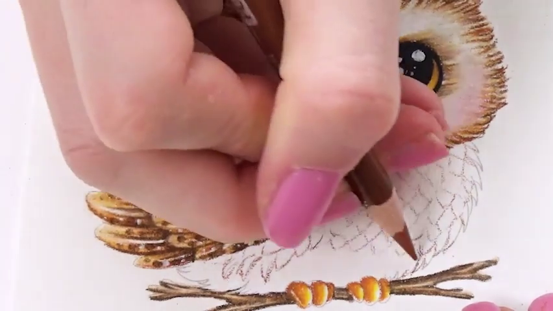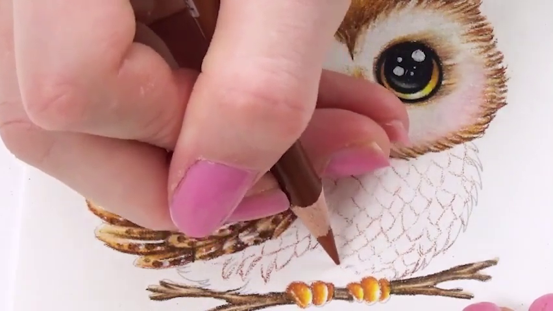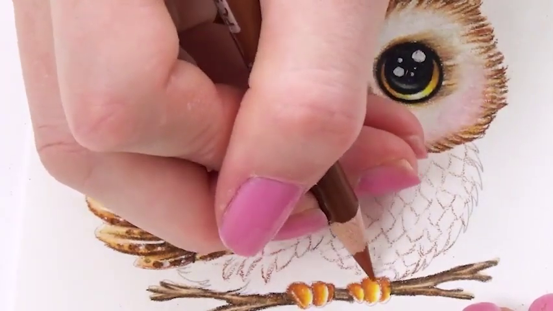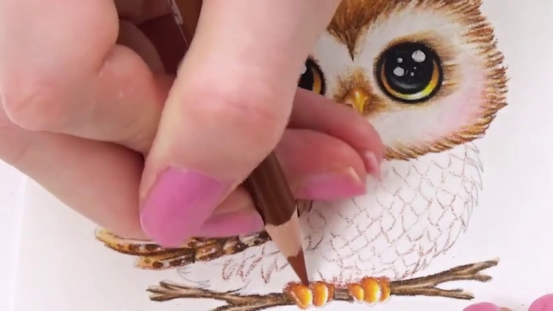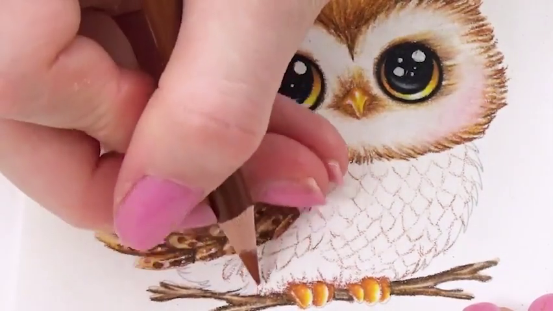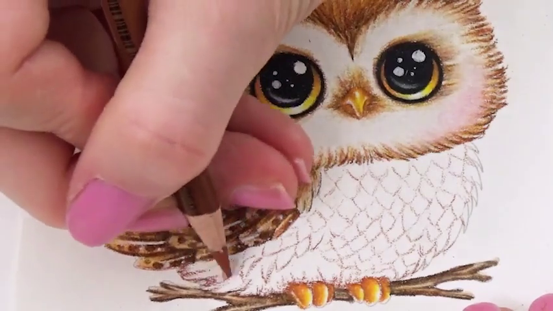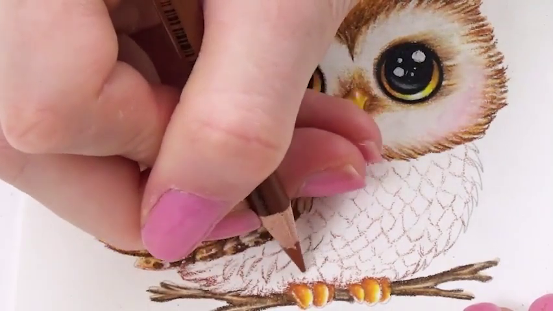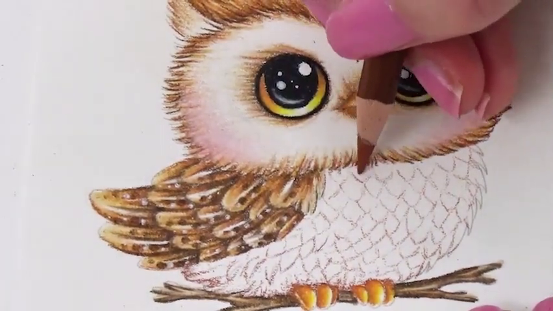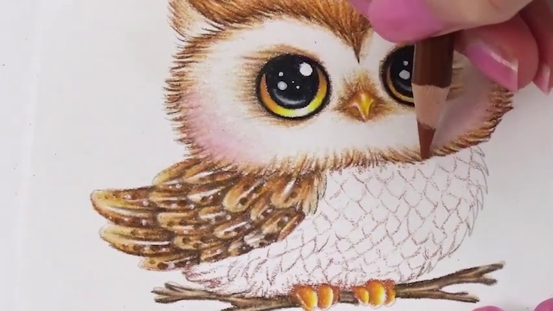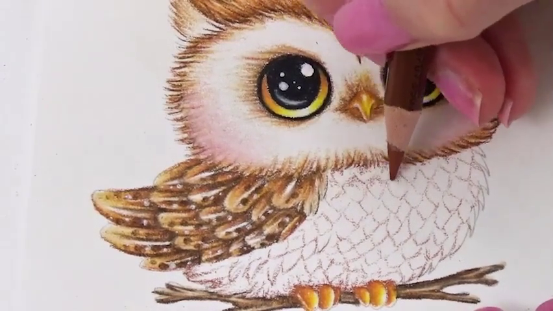Keep the pressure soft. Now as I come around the talons, I'm just going to add some shading here and just some little strokes up to show that fuzziness around the feet. And now from the top of each of these, I'm just going to do a little bit of shading. So rather than just lines, you're actually starting to shade this out a little.